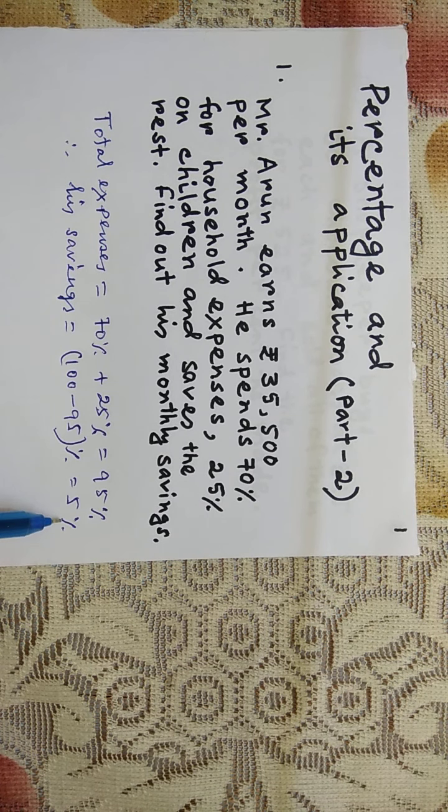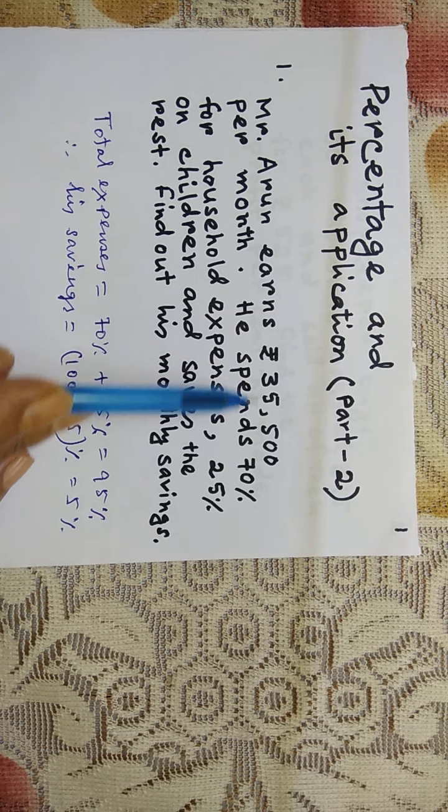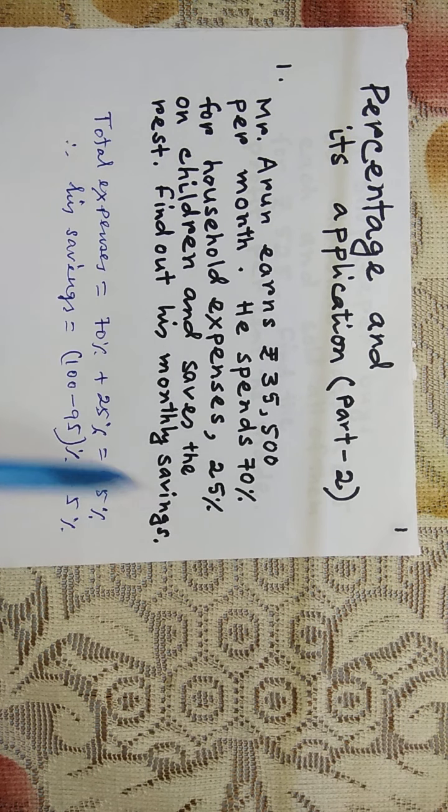So find the value of 5% of his earnings, that is 35,500. That will be your answer.